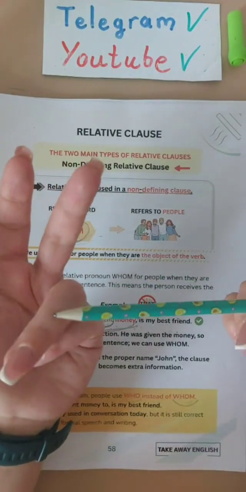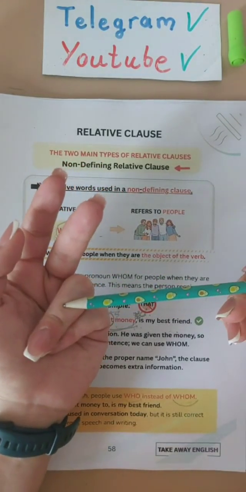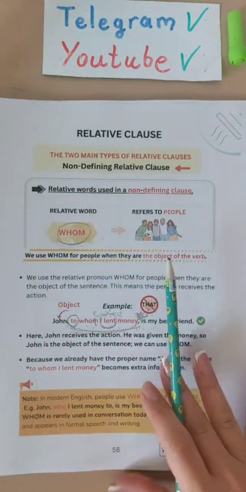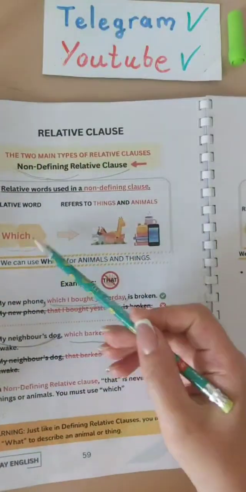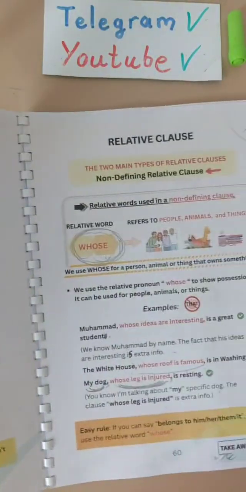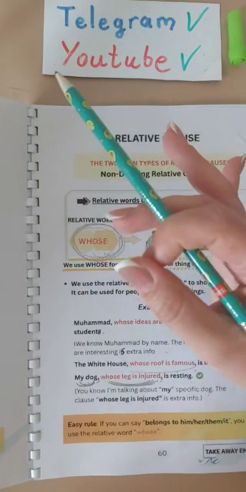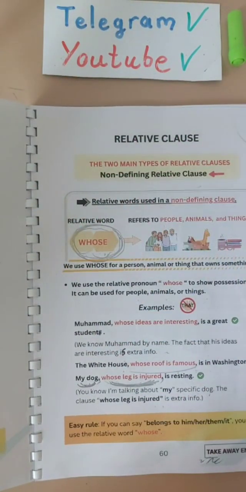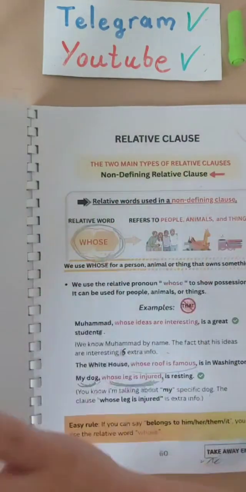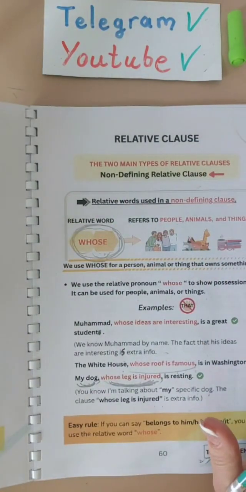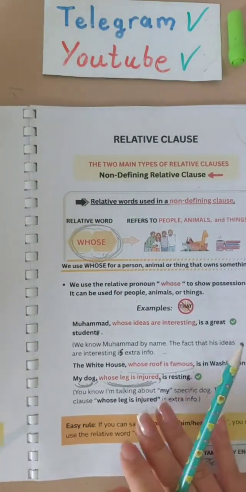We cannot use the zero relative. All we can do is use who for people, whom when it's an object, which for animals and things, whose for possession when something belongs to someone. Okay? Know that. No zero relative pronoun. Okay?